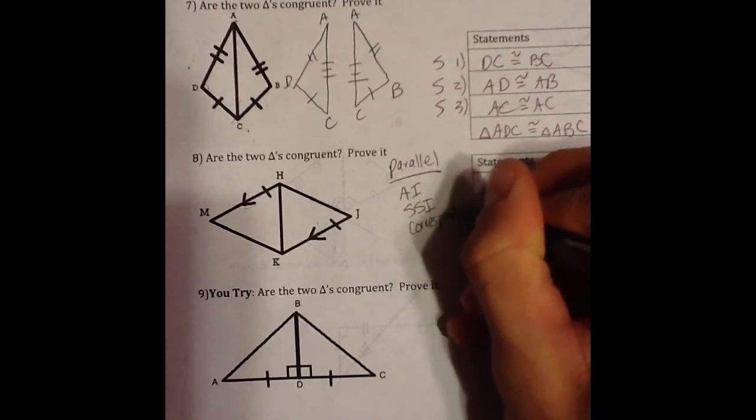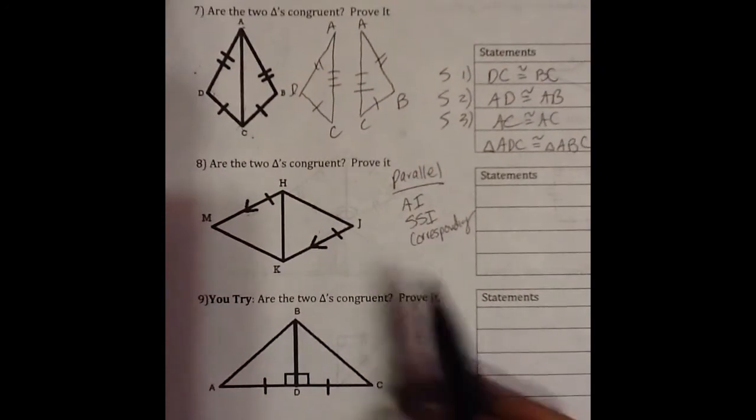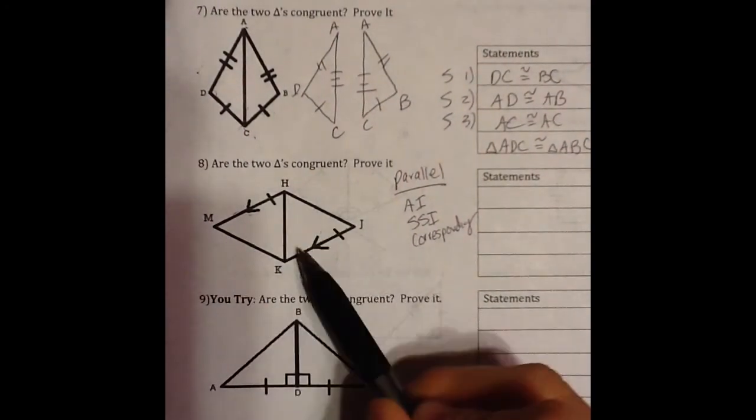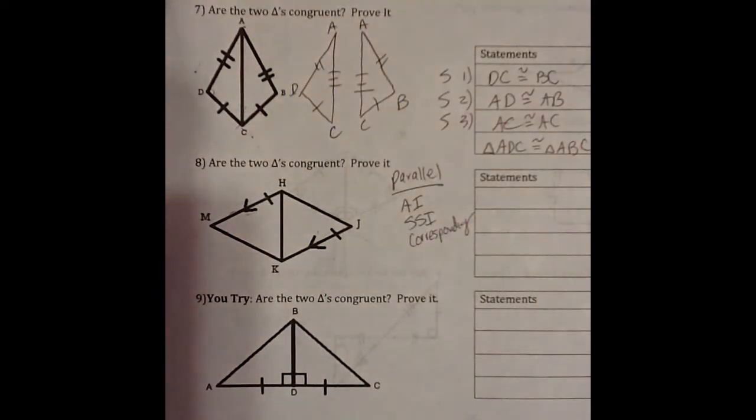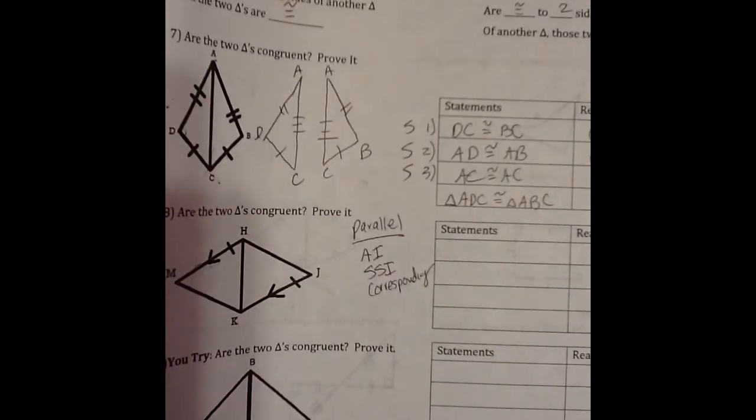If you're rusty on those, get out your notes from that unit and look, or come in and ask me questions, because we've got to know that stuff. Right off the bat, we see parallel lines, and we keep that in the back of our mind.